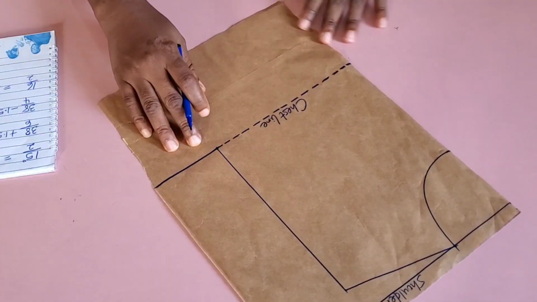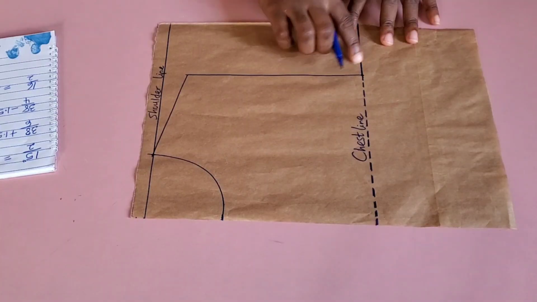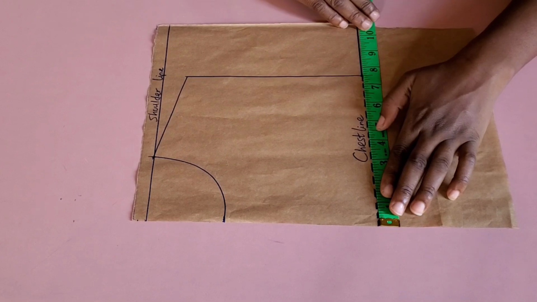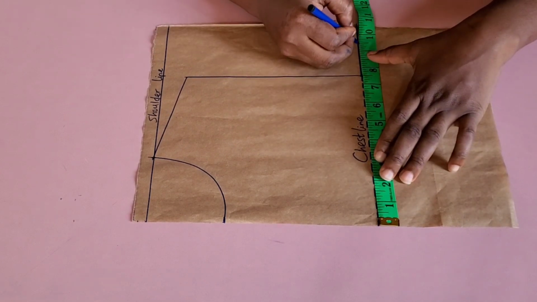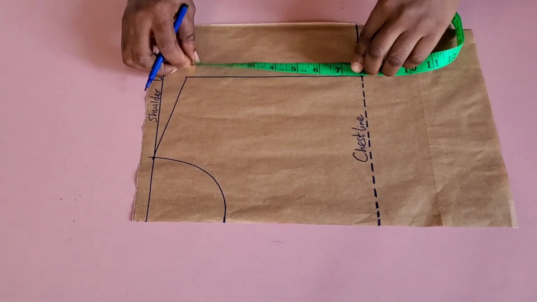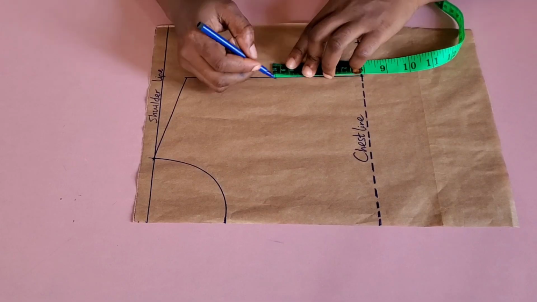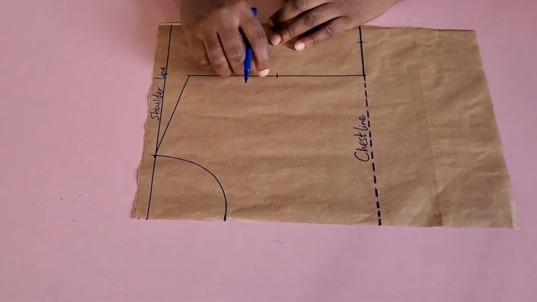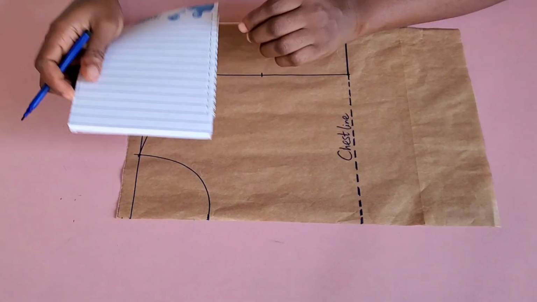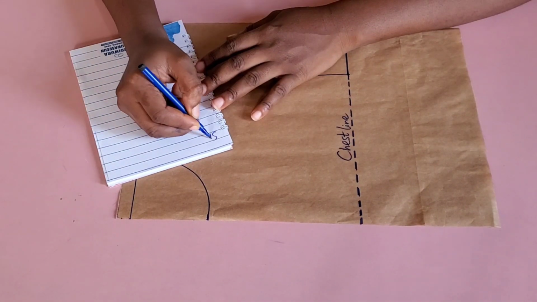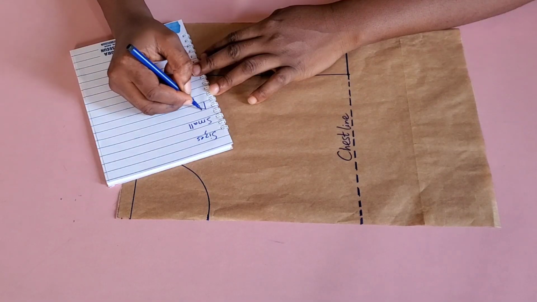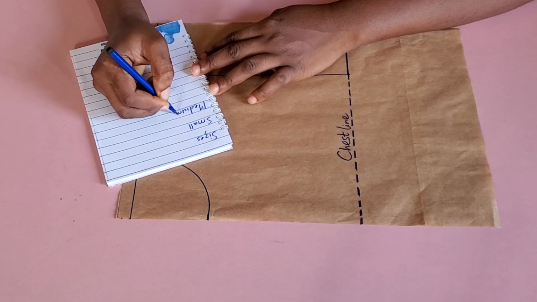Now this horizontal line is the chest line. The next thing to do is to get the armhole curve. To do that, I'll place my tape on the chest line, then divide my bust circumference by 4, which is 9.5 inches. And on the armhole line, I'll get the midpoint. From that midpoint, I will go in by a certain measurement, and this actually depends on the bust or the chest size. We have the small size, the medium size, the large size, and the extra large size.